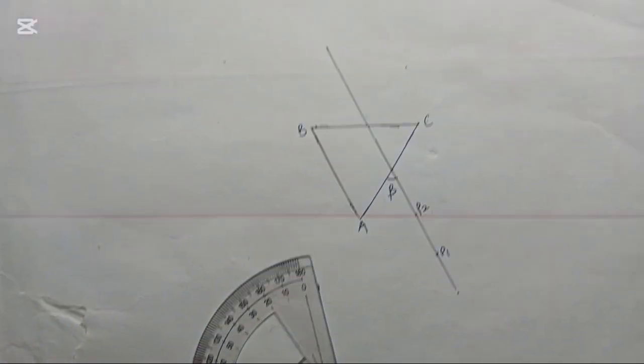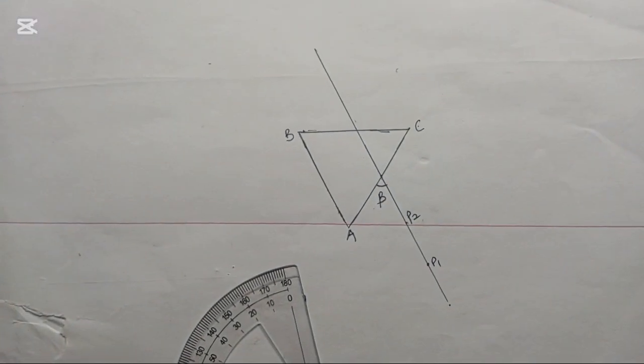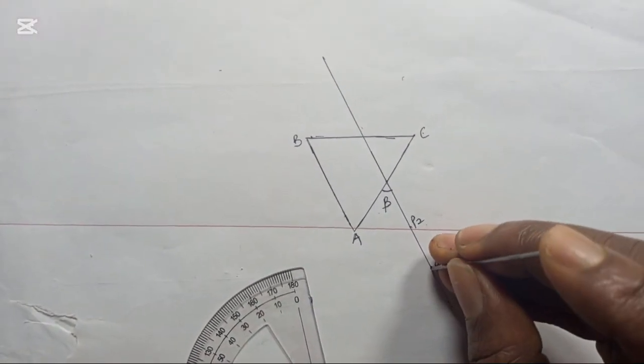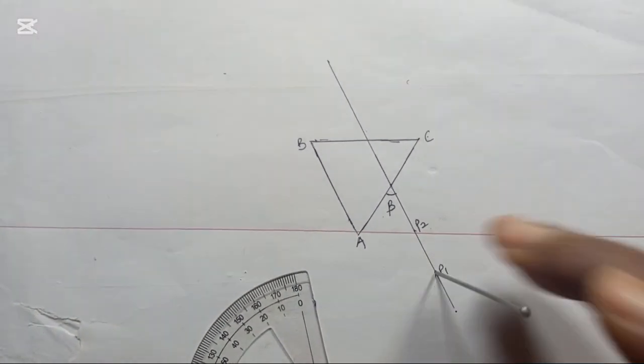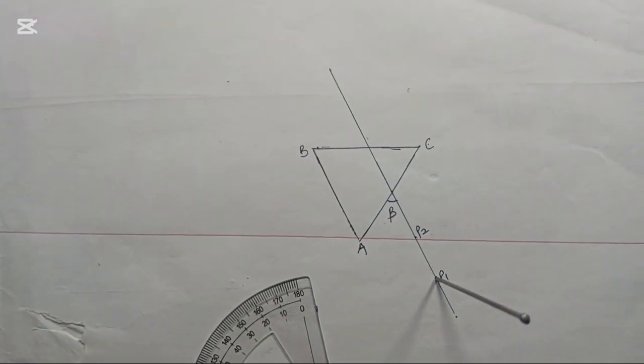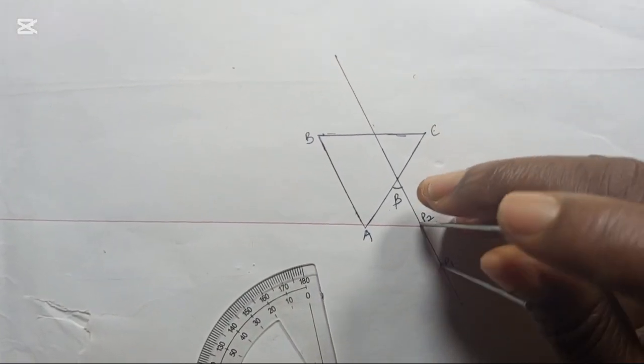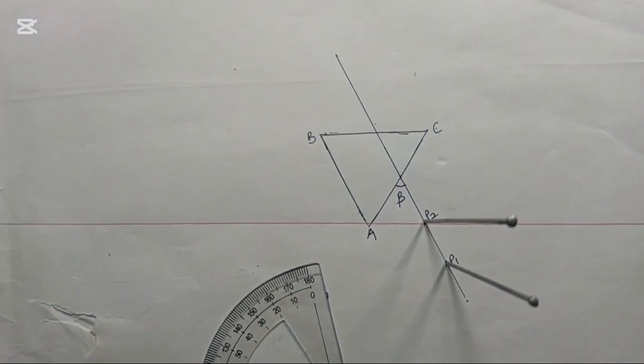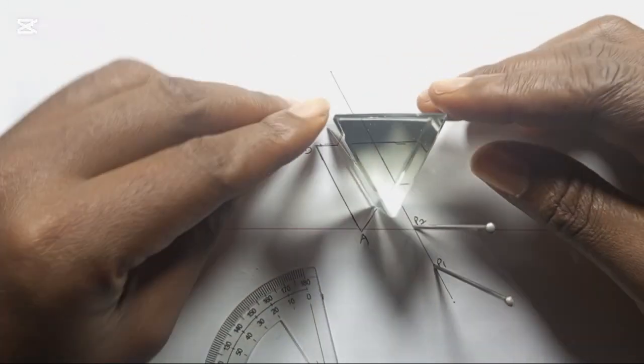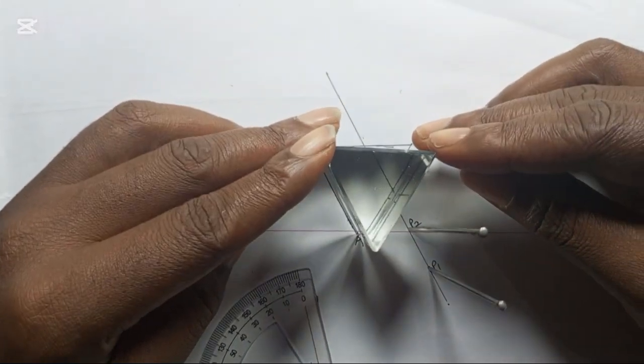Now, what are we going to do? We're going to put our 2 pins, P1 here and P2 here. Make sure that the pins are spaced. Replace the glass block.